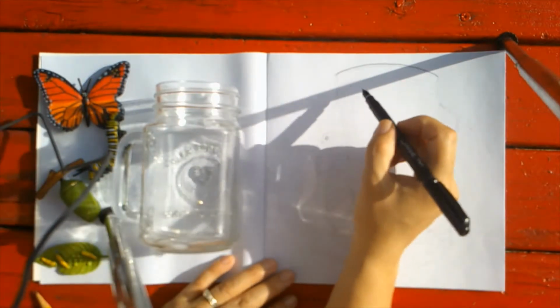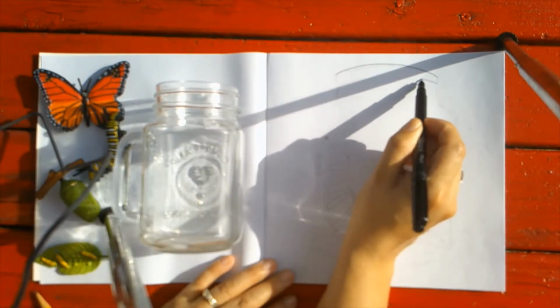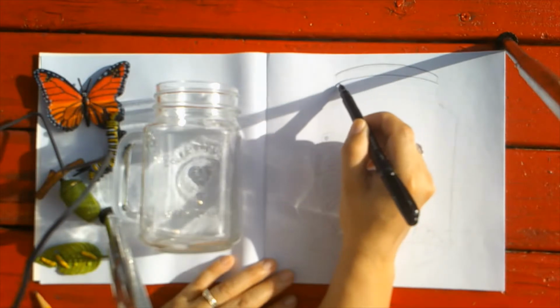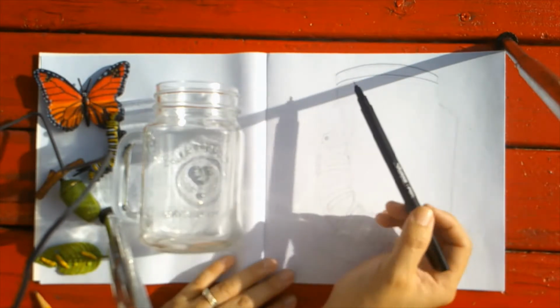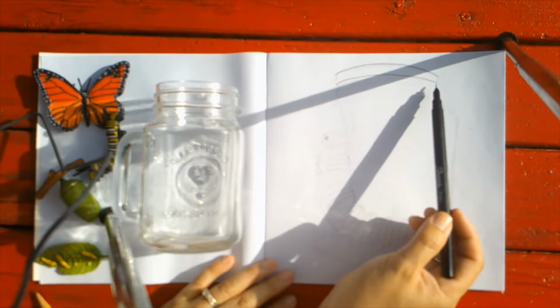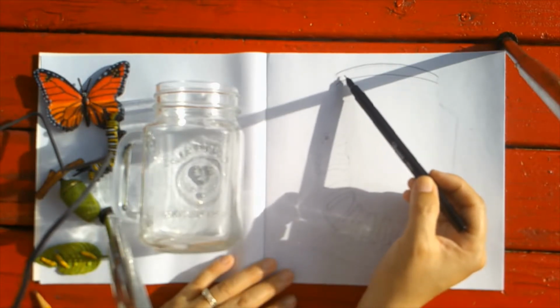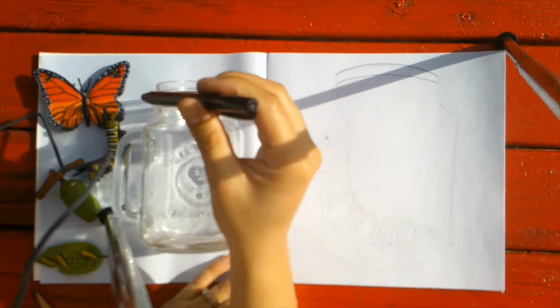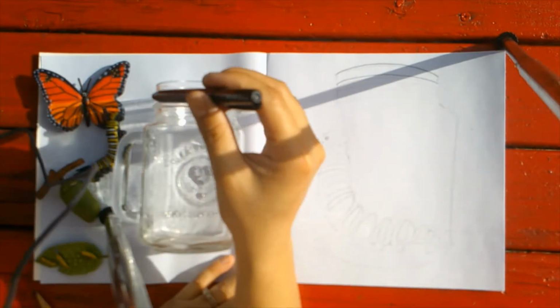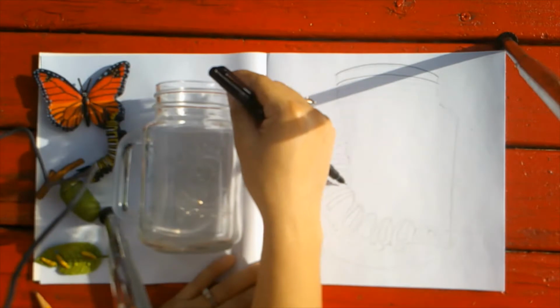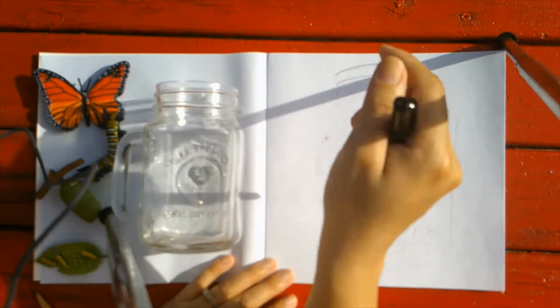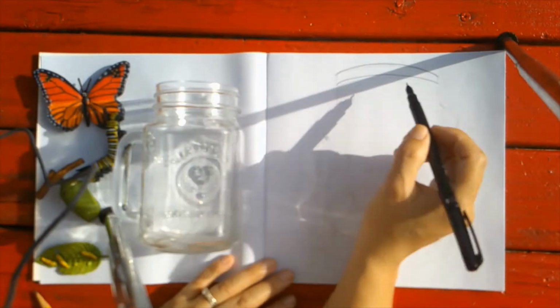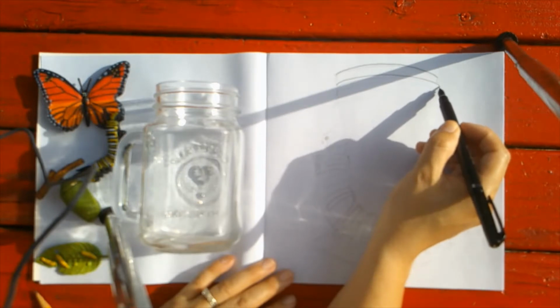So for my next line, I'm going to make it parallel to this line. I tried really hard to create a line where the distance between these two lines is the same. If you look really carefully, this line is coming closer here and further apart over here. So this line is actually going to come out just a little tiny bit.